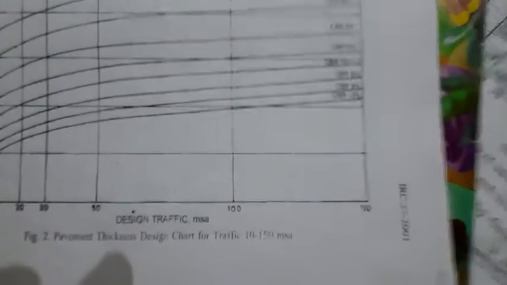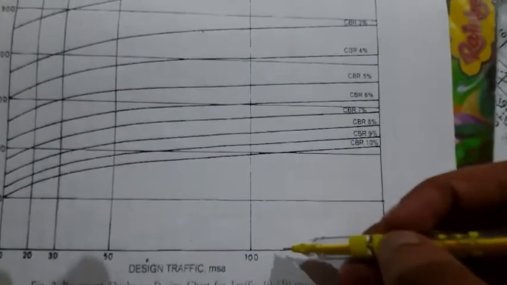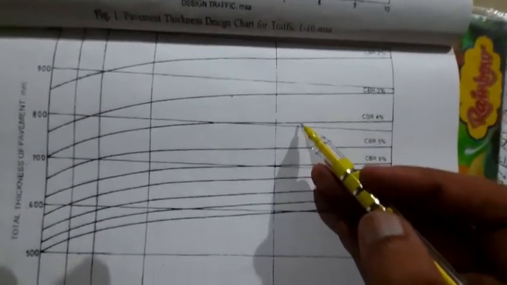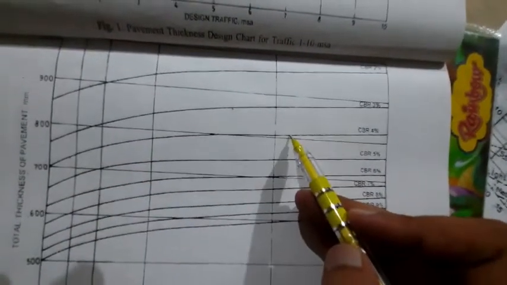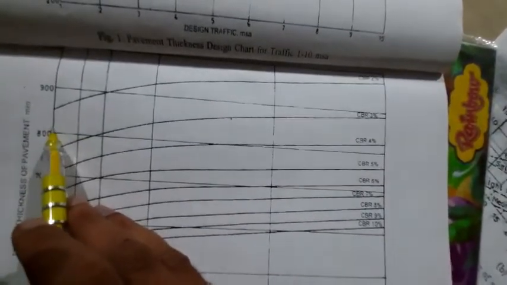Where my 123 MSA comes, it goes here, and where it cuts, check it here. So this curve is going to cut somewhere here. If I take it to the y-axis, it comes and hits somewhere here. This line is about 800 and this comes around here, meaning it's going to be 810 mm. That is going to be my thickness.